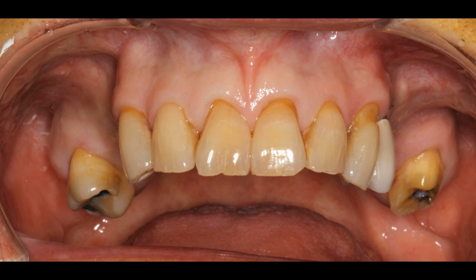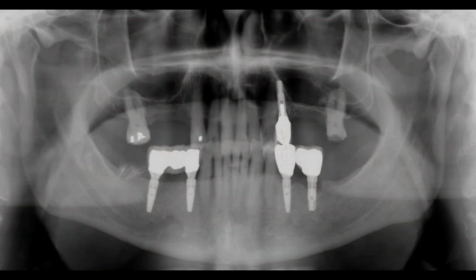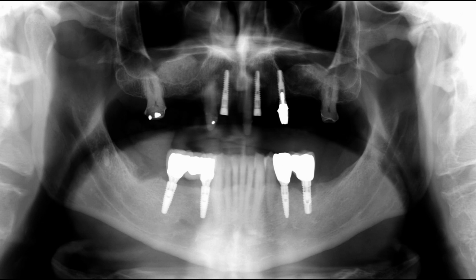So he needed bone in the back of his mouth. His was a prolonged treatment because we bone grafted his sinuses first. Here he is before any treatment here in Dallas. Here he is after the first sinus grafts, and I did place 2 implants.